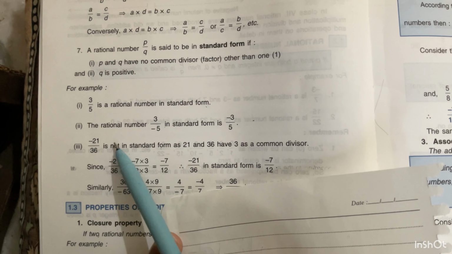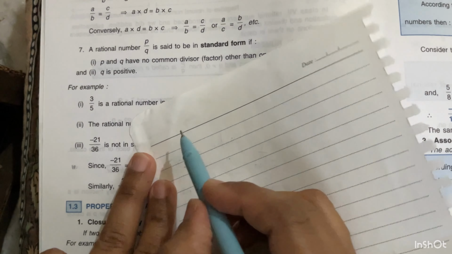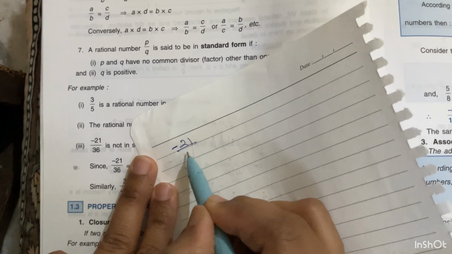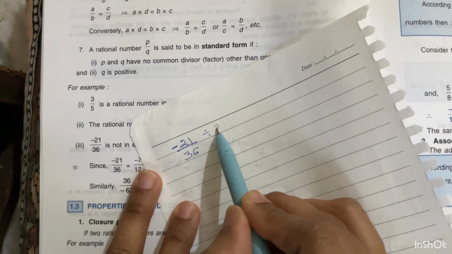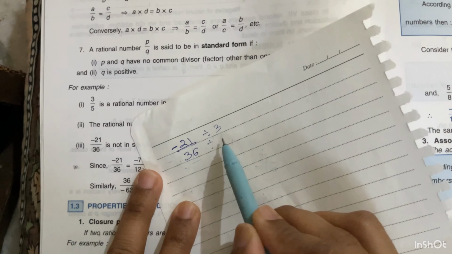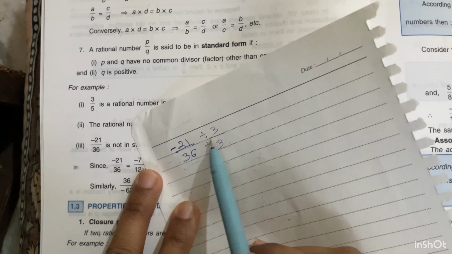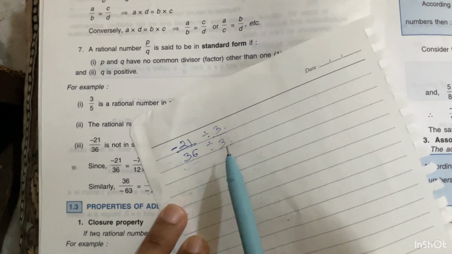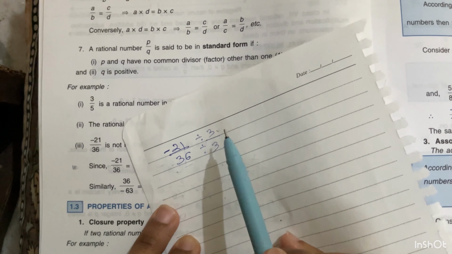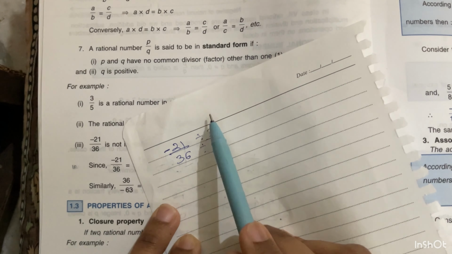It is given minus 21 by 36. And this is not a standard form. Why? Because 21 can be divided by 3, and at the same time 36 also can be divided by 3. While we are doing this, we must choose the same number for the numerator and denominator. It's not like we can choose 3 here and 2 there. It should be the same for both.